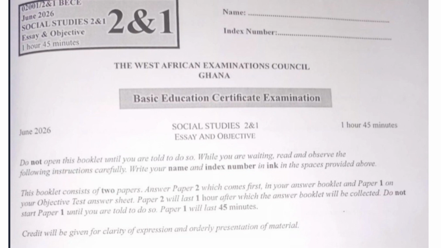This booklet consists of two parts. Answer paper 2, which comes first in your answer booklet, and paper 1 on the objective test sheet. Paper 2 will last 1 hour, after which the answer booklets will be collected. Do not start paper 1 until you are told to do so. Paper 1 will last 45 minutes. Credit will be given to clarity of expression and orderly presentation of matter.